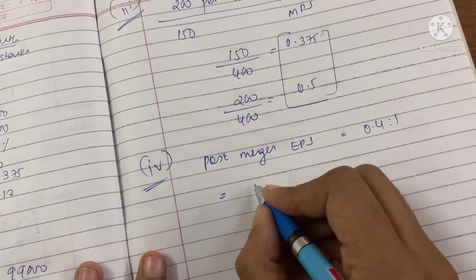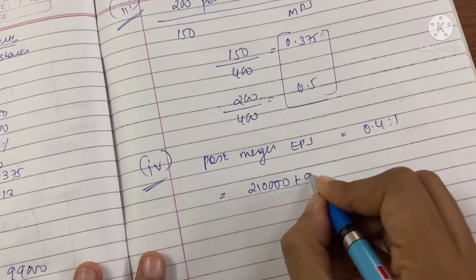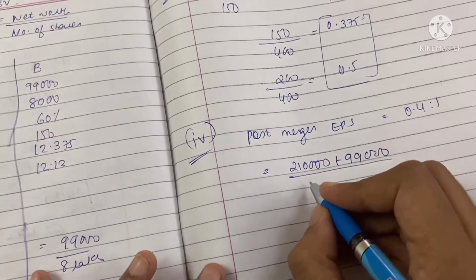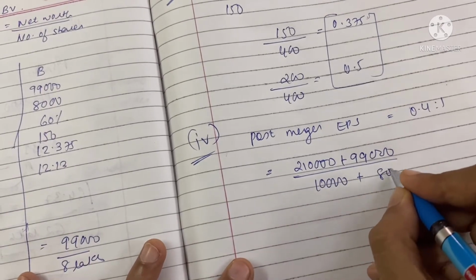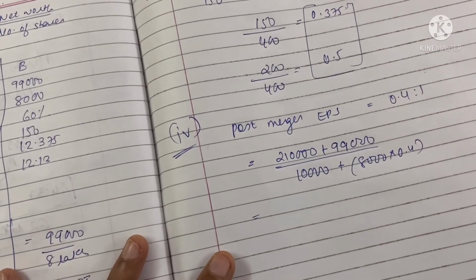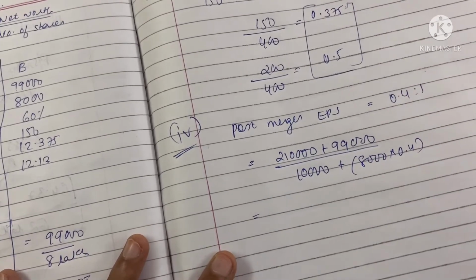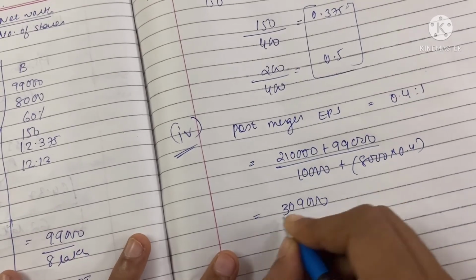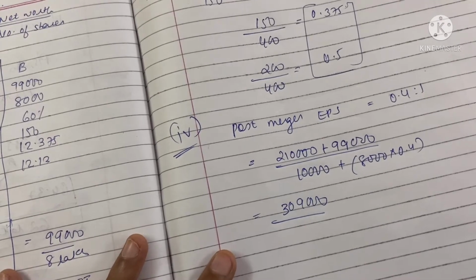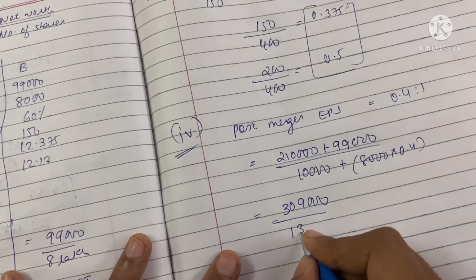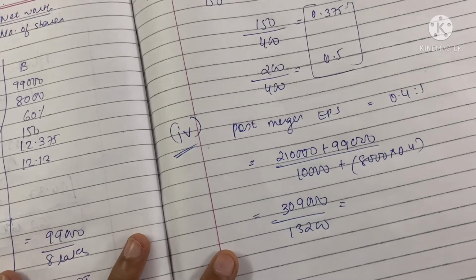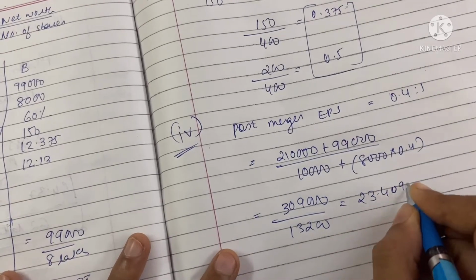Earnings, we know total earnings are 2,10,000 plus 99,000. Number of shares is 10,000 here, and 8,000 into 0.4. So 2,10,000 plus 99,000 is equal to 3,09,000. 8,000 into 0.4 is equal to 3,200 plus 10,000 is equal to 13,200. Dividing this, 3,09,000 divided by 13,200, it gives around 23.4090. Fine.